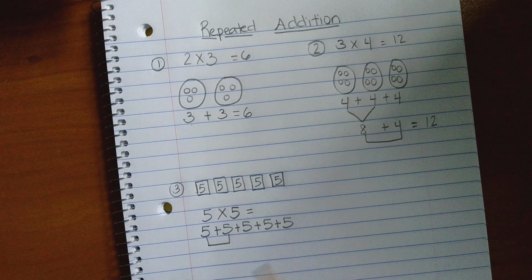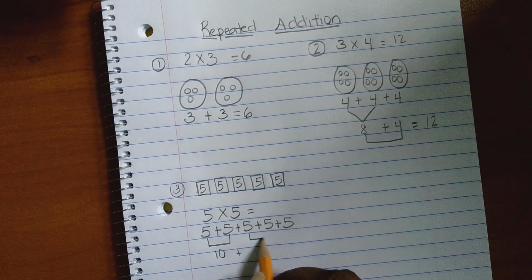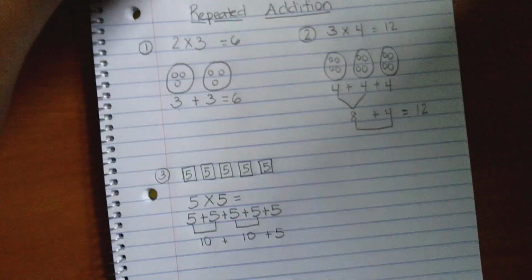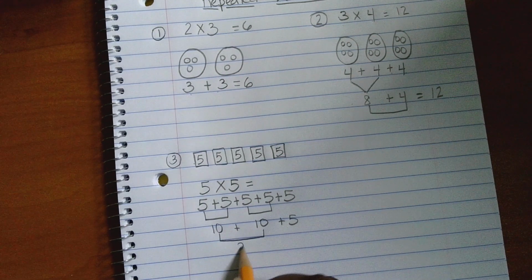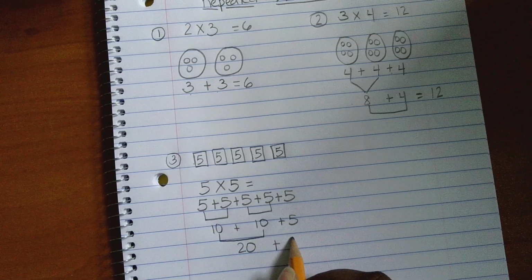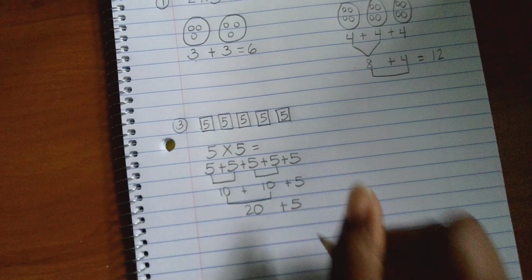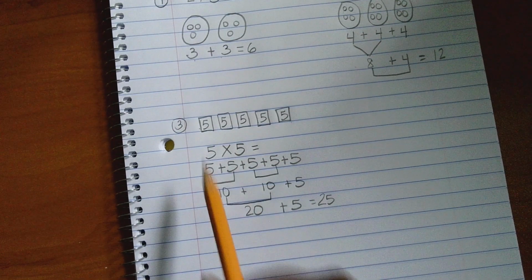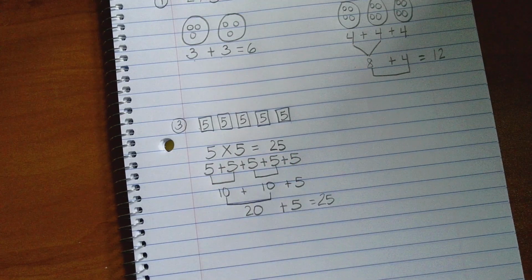5 plus 5 is 10, plus 5 plus 5 is 10, plus 5. So now I can add these. 10 plus 10 is 20, and 20 plus 5 is 25. So 5 times 5, or 5 groups with 5 in each one, is 25.